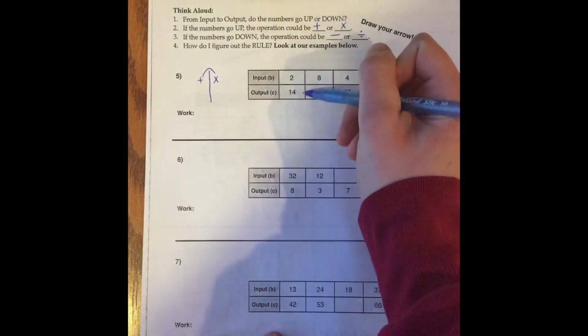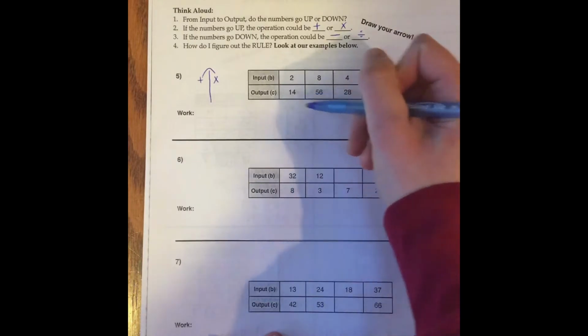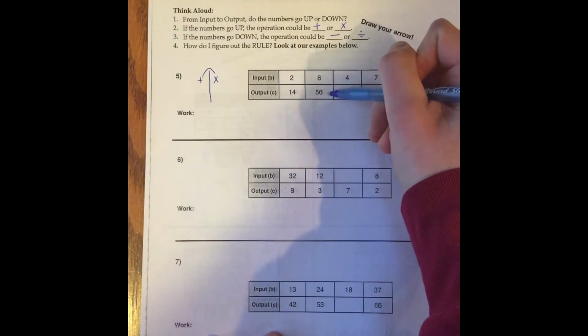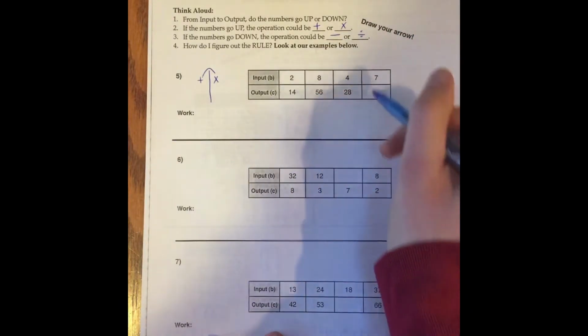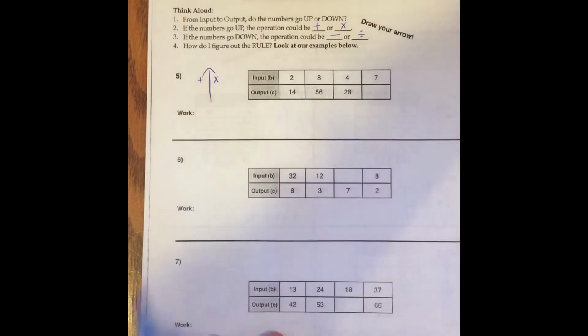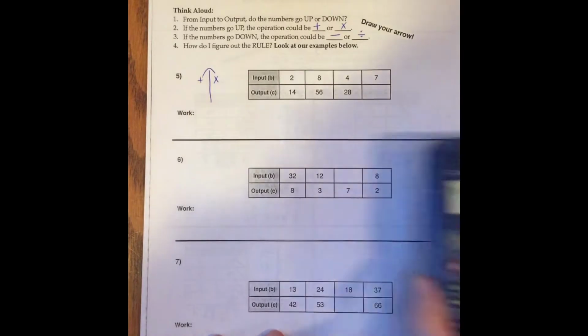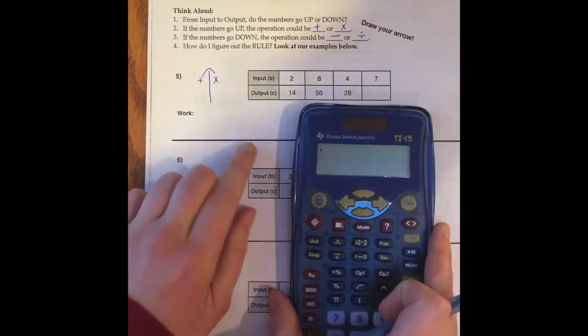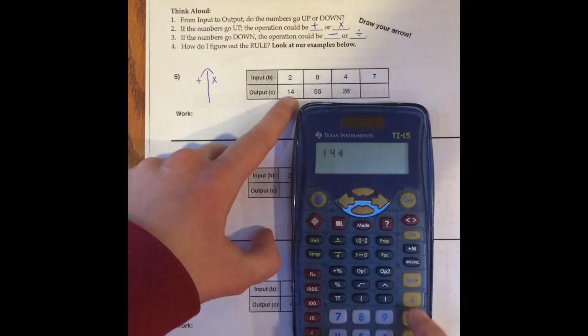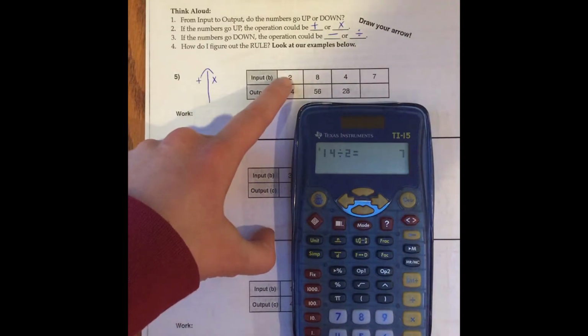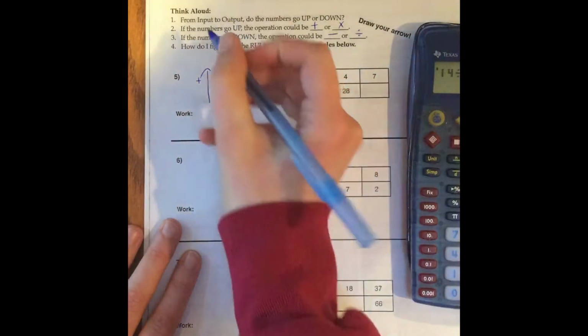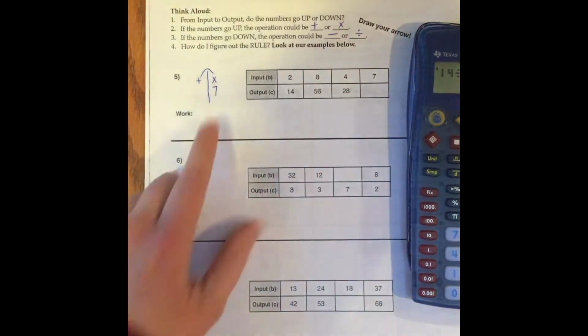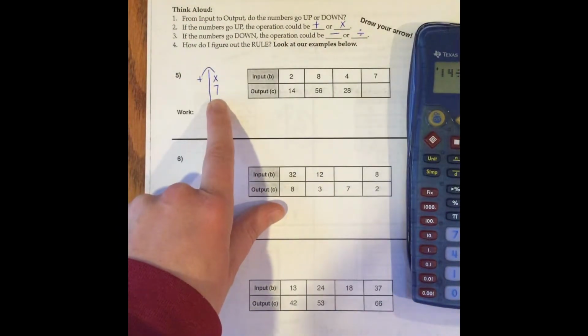So 2 and 14, I think I know a multiplication for that. 8 and 56, I know some multiplication there. 4 and 28. I'm thinking that division is going to be the way to go to check here. So I grab my calculator and I start dividing the bigger number, 14, divided by the smaller number, 2, and I get 7. I'm going to put that 7 by my multiplication sign because multiplication is the inverse of addition.